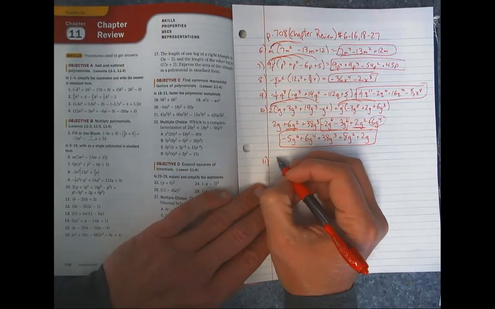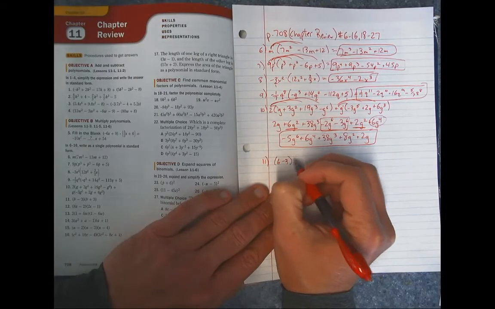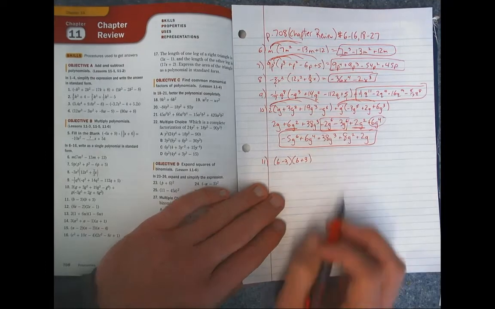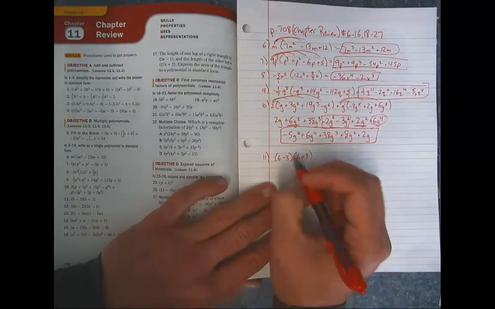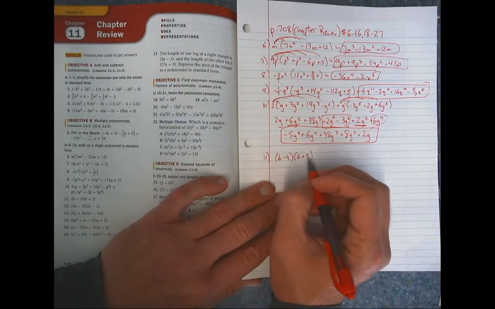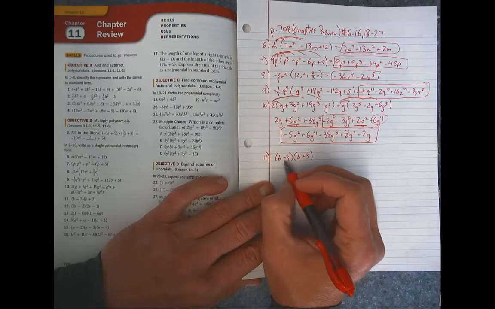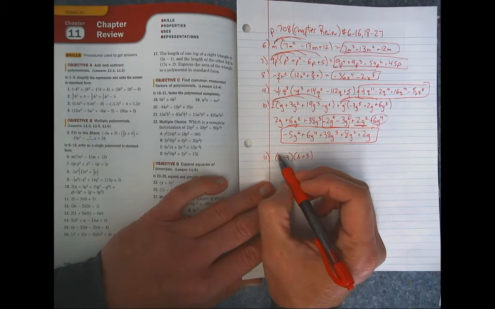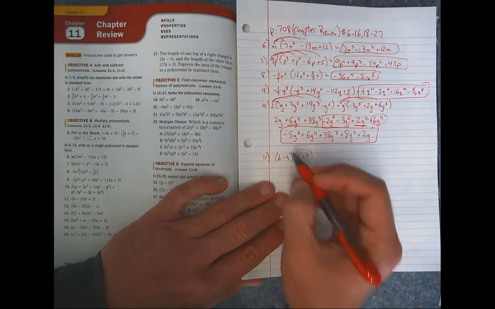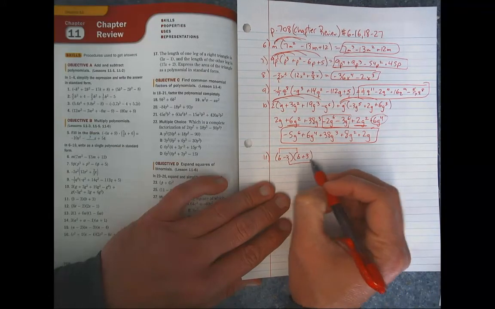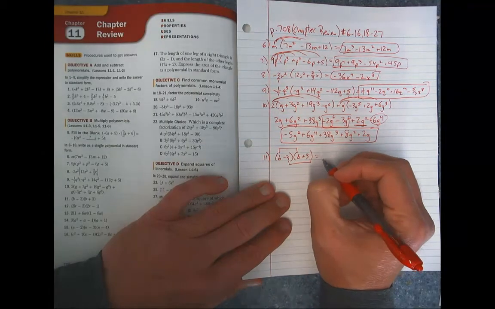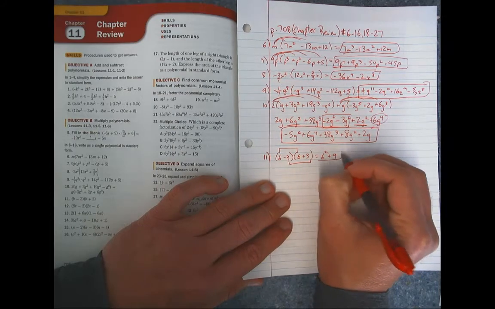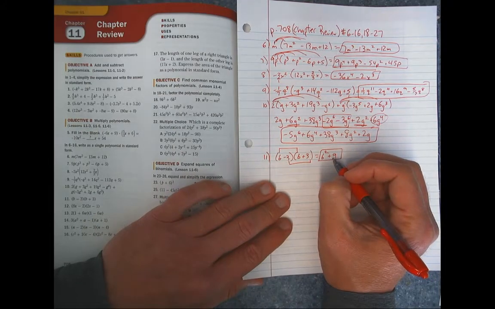Number 11. This is one of those where those middle terms will cancel themselves out because we're multiplying the same binomial times itself. Only difference is a minus and a plus. So thinking ahead, you would have a 3b and a negative 3b from those two. So those will cancel each other out. So all we need is this and this. So we're going to have b squared from b times b, and we're going to have positive 9, and we're all set.